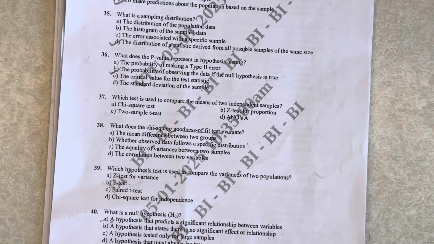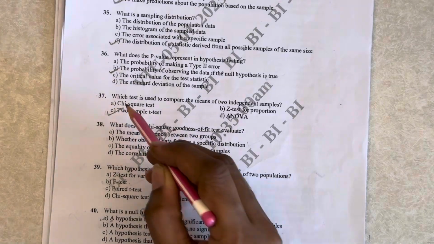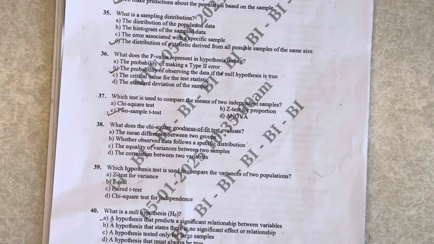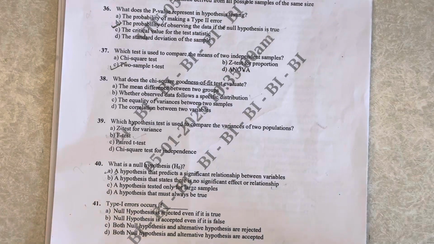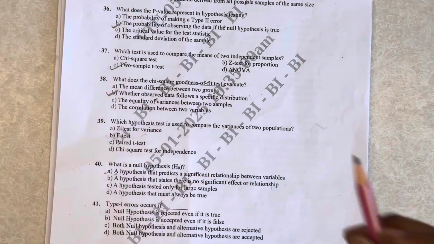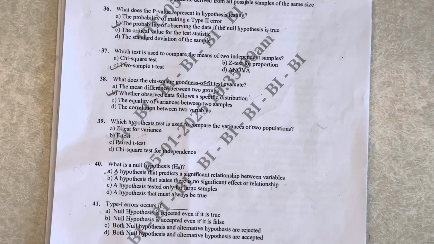37. Which test is used to compare the means of two independent samples? The answer is two-sample t-test, because two-sample t-test compares the means of two independent groups to determine if there is a statistically significant difference between them. 38. What does chi-square goodness of fit test evaluate? Chi-square goodness of fit test checks if the observed frequency distribution matches an expected distribution. So the answer is B, whether observed data follows a specific distribution.